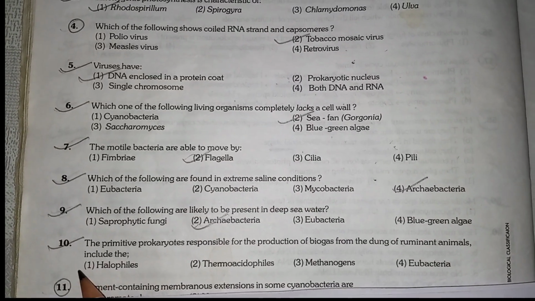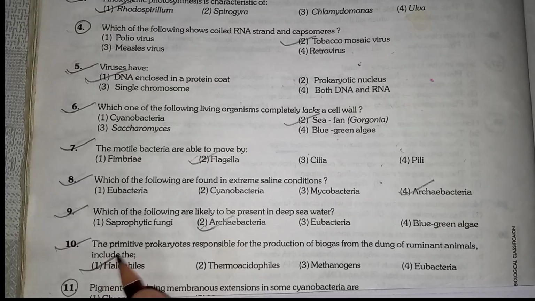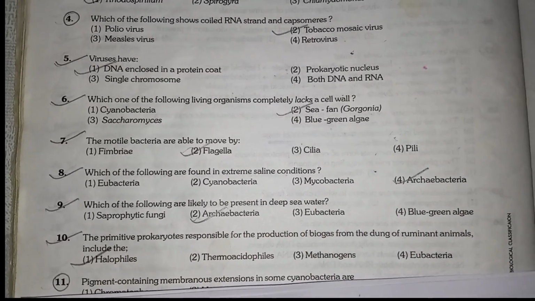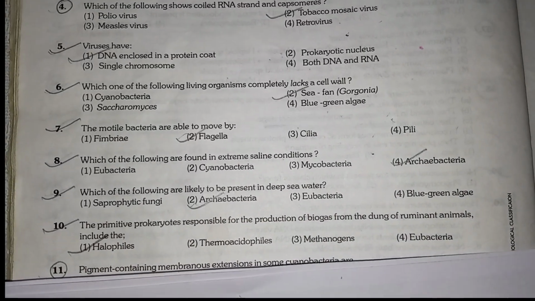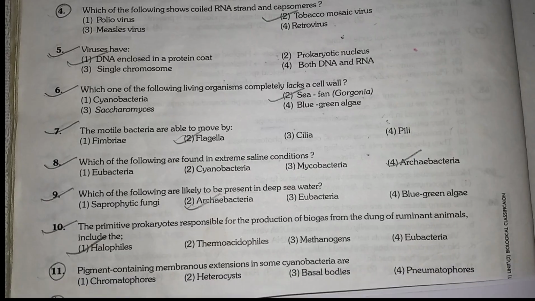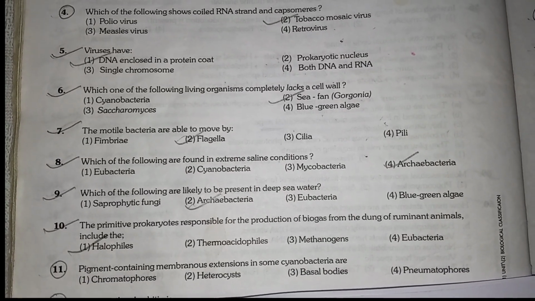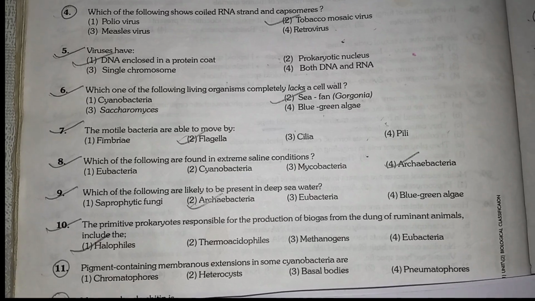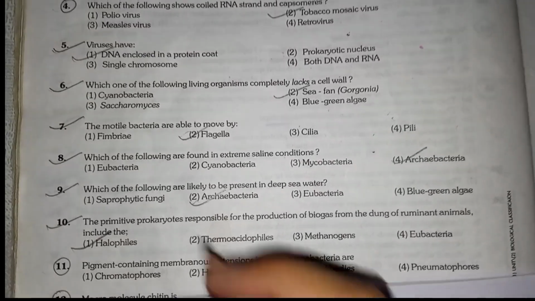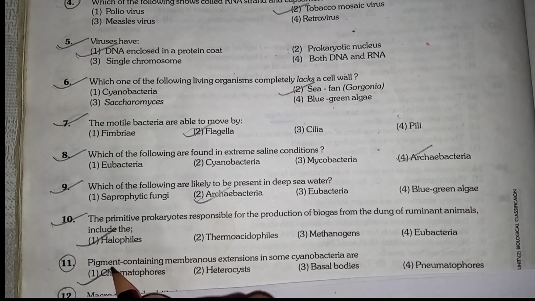And its correct answer is halophiles. Pigment containing membranous extensions in some cyanobacteria are chromatophores, heterocysts, basal bodies, and pneumatophores. And the correct option is chromatophores.